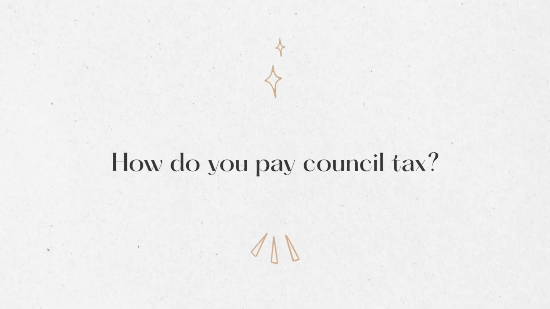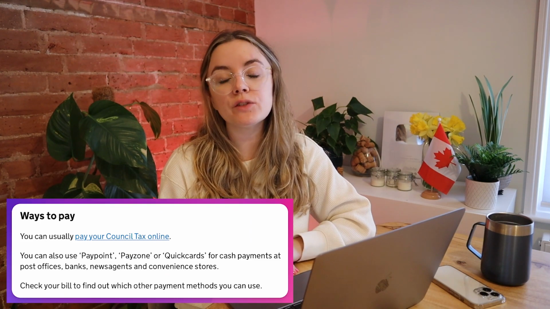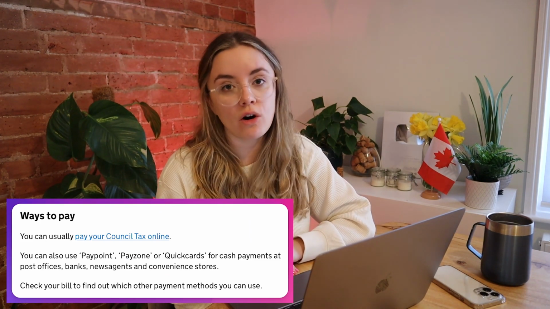And with that, how do you pay council tax? This is pretty much done online now. However, if you have any problems, always just call your council. It's better to ask them directly than to be confused. But for me, there's an online portal so I can sign in, I can see my council tax band, I can see my council tax information, and I can set up payment through that portal, typically through a direct debit.